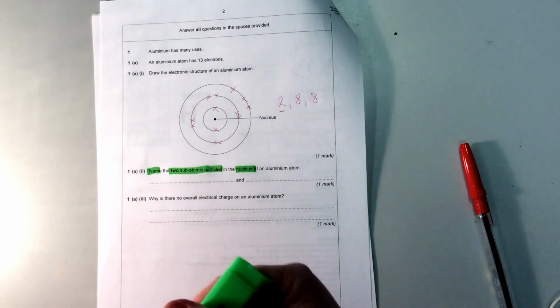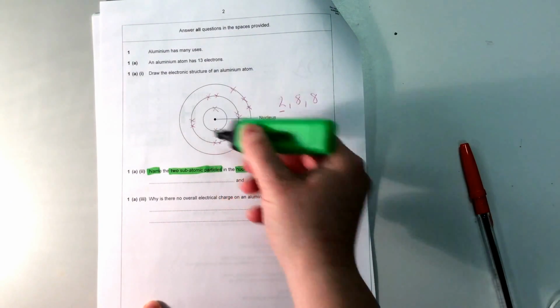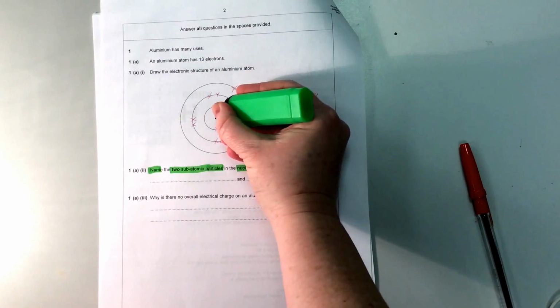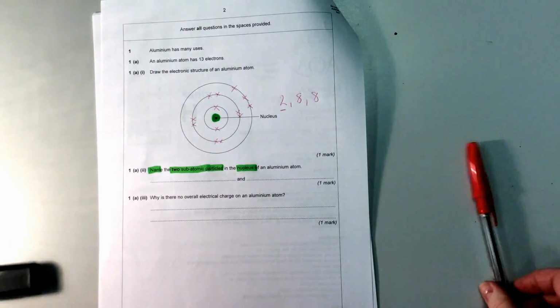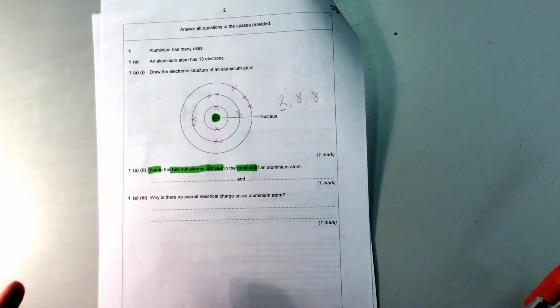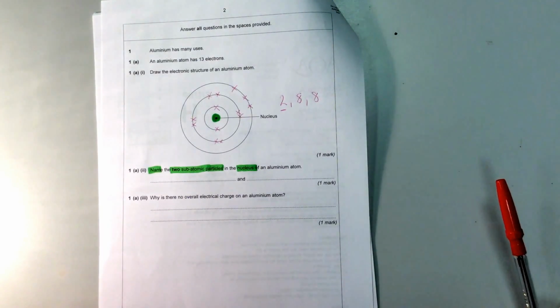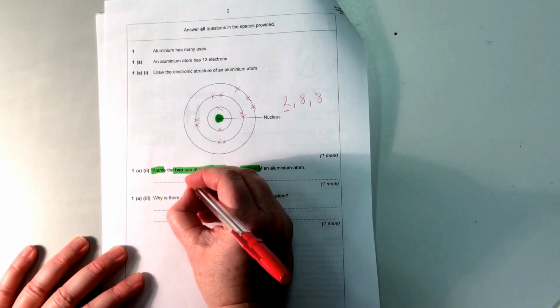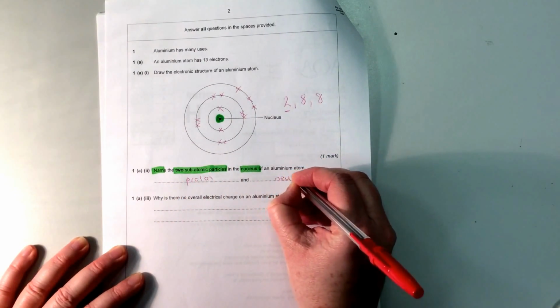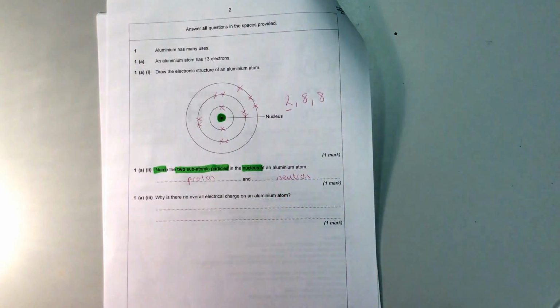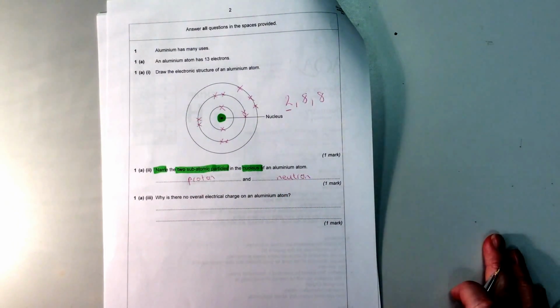Now, these things we've drawn on here are electrons, but it's asking for what's actually in the centre of the nucleus there. And the only other 2 subatomic particles there are the proton and the neutron. And you have to have both of those for the 1 mark.